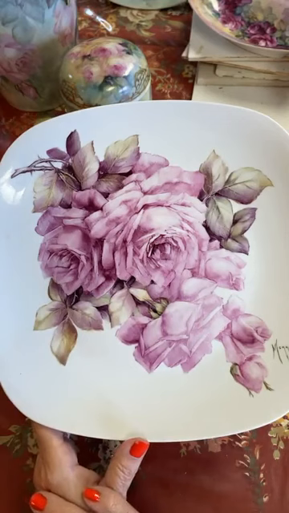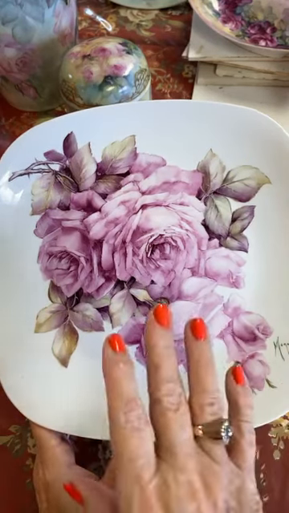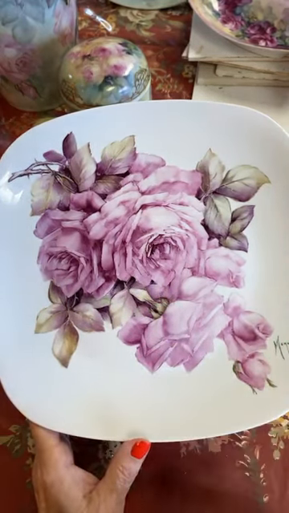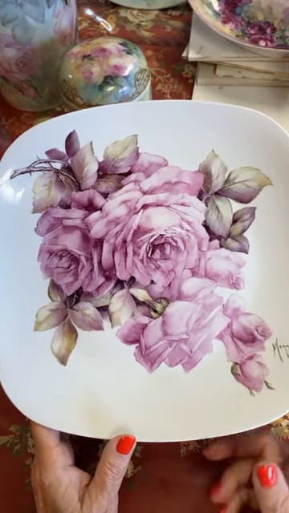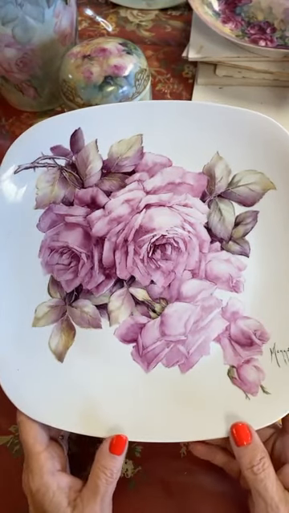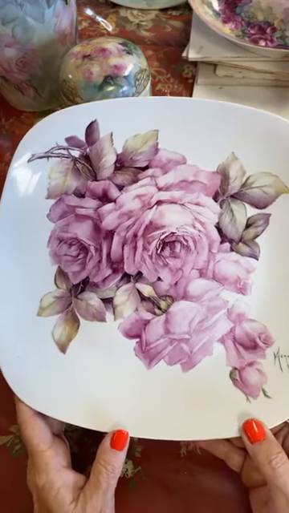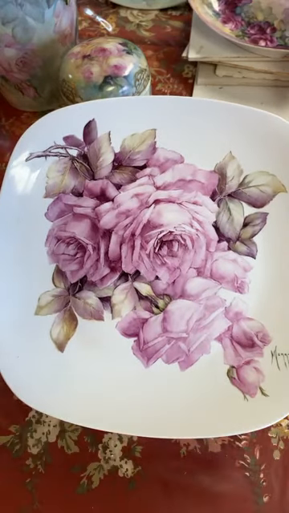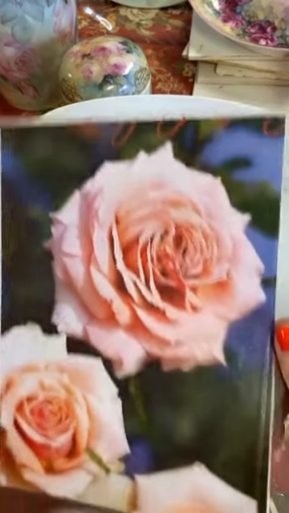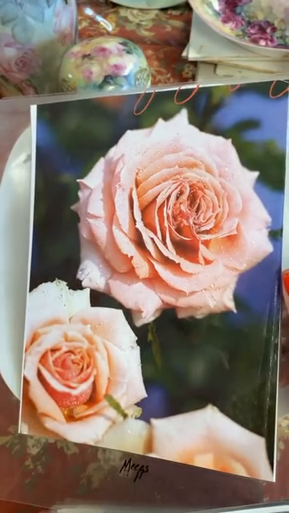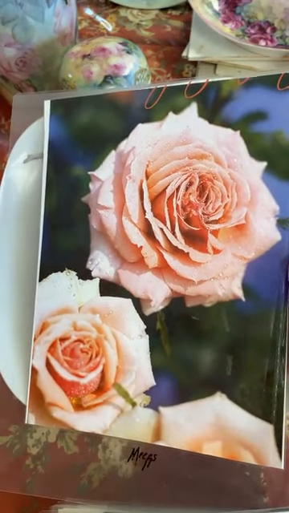This painting was done all with a color called ruby and soft rose. And so that's the colors on this piece here that you see. And one of the things that I find in painting is you can't paint what you don't understand. So I'm going to show you how I see a rose and what I use for inspiration. First off, I like to work from photographs and collect good photographs.